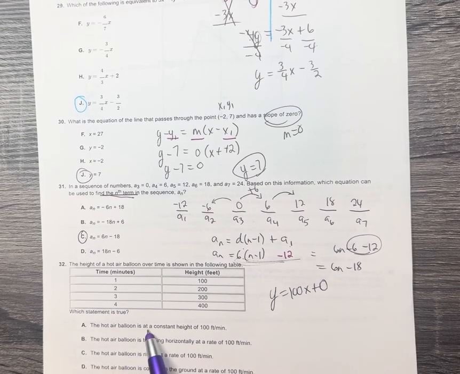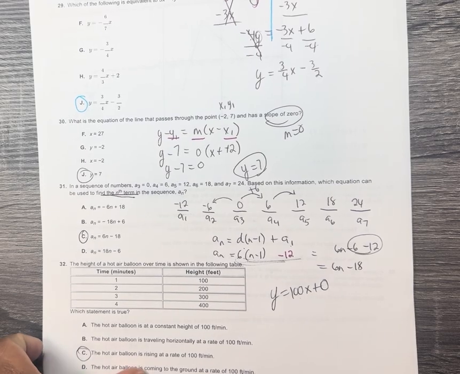It says the hot air balloon is a constant height of 10 feet per minute. Is at a constant height? Maybe. The hot air balloon is traveling horizontally at a rate of 10 feet per minute. I don't know about that. It says the hot air balloon is rising, positive, at a rate of 100 feet per minute. Yeah, that's it. That is the one we want, guys.